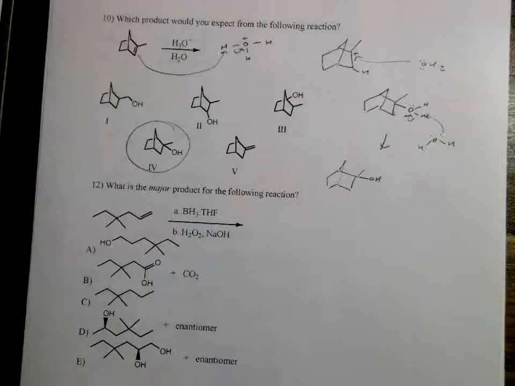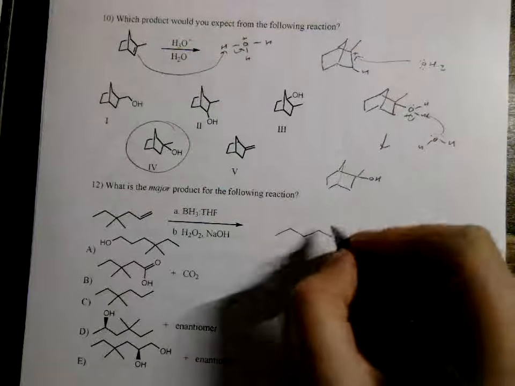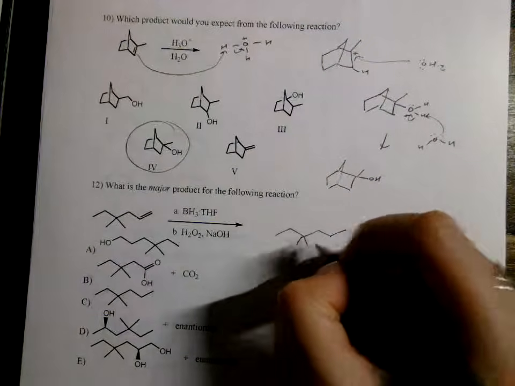Okay, for question 12, hydroboration oxidation. I don't know why, this is my favorite. It makes the most sense to me, and I like that it's different. It's the only one that does anti-Markovnikov.